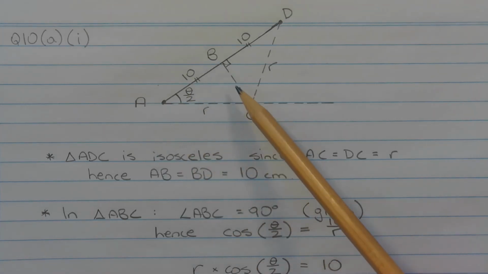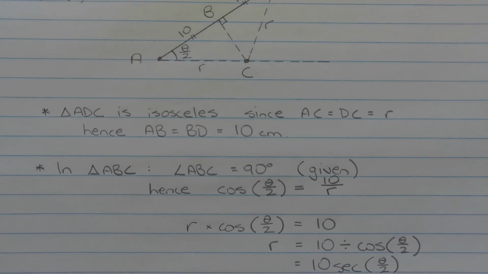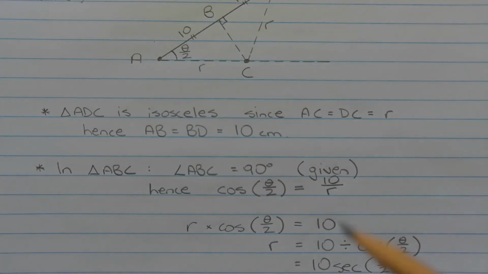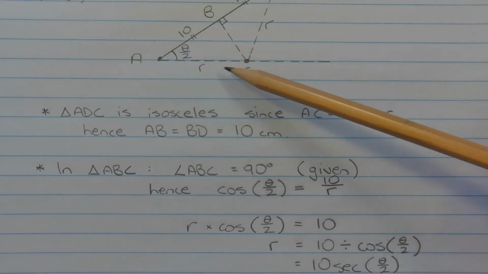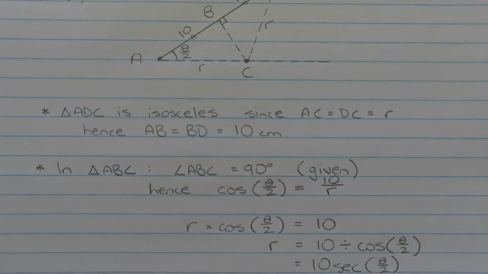In right angle triangle ABC, angle ABC is equal to 90 degrees, and that's given. And using regular right angle trigonometry, cos of theta over 2 is equal to adjacent over hypotenuse, so AB being the adjacent side and AC being the hypotenuse. We get cos of theta over 2 is equal to 10 over r. Multiplying both sides of the equation by r, we get r times cos theta over 2 is equal to 10.